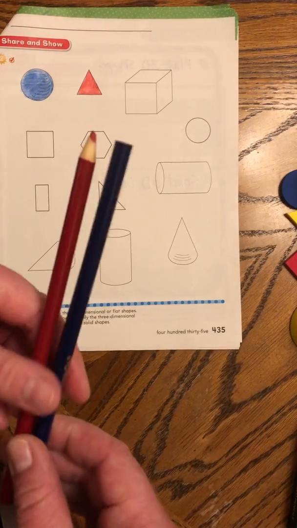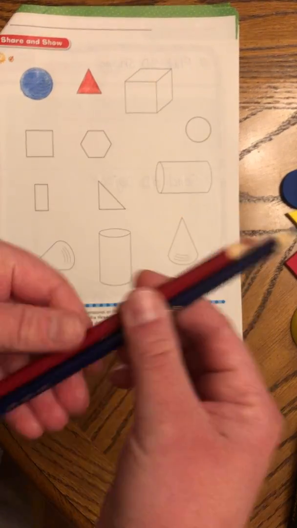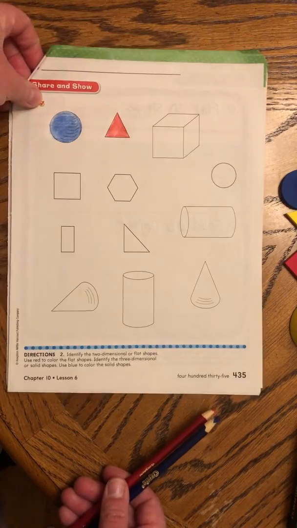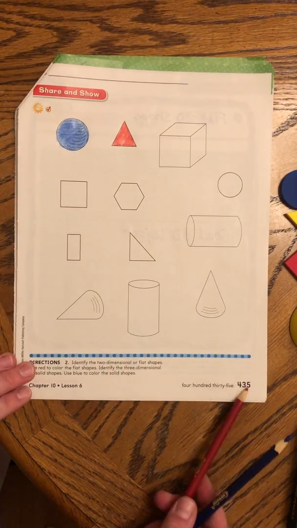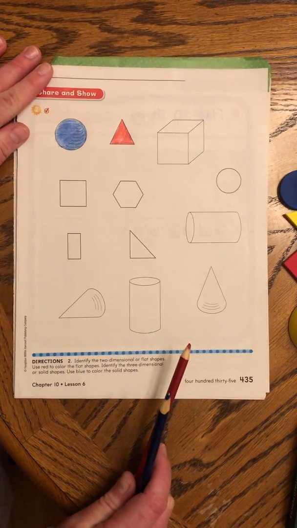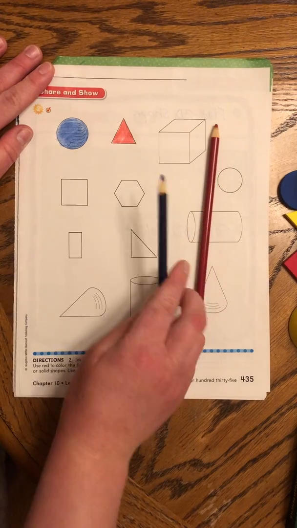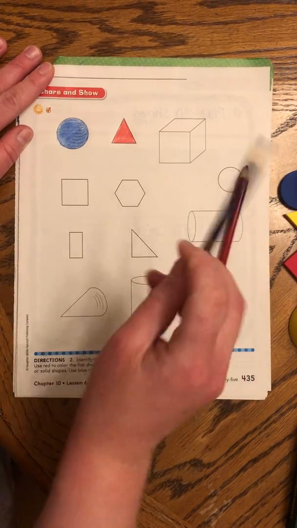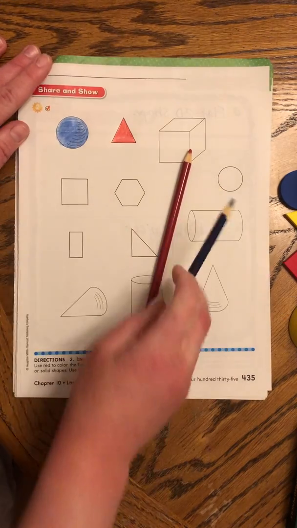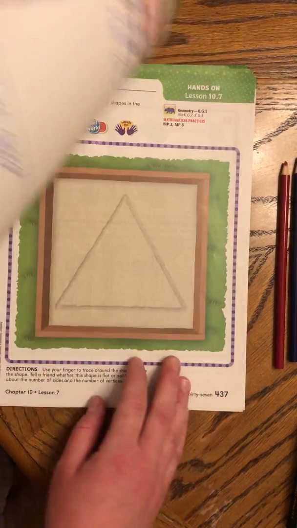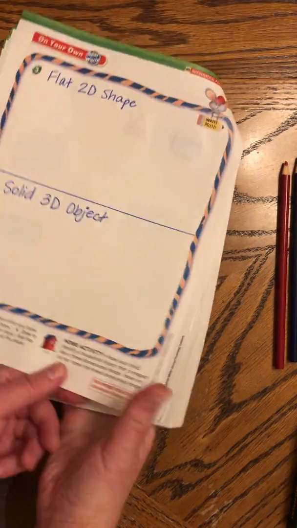On page 435, you'll need a blue and red colored pencil or crayon to complete the page. On page 435, you're going to look at all the shapes that are here, and you're going to color all of the 2-dimensional shapes red and all of the 3-dimensional shapes blue. Once all your shapes are colored, you'll move on to page 436.